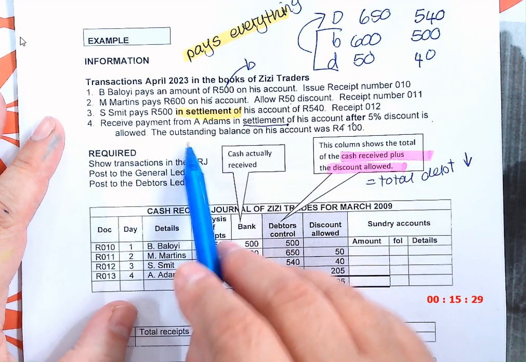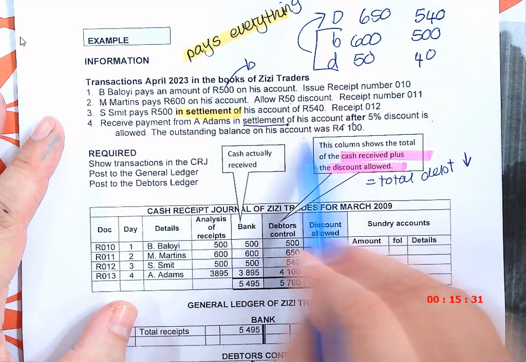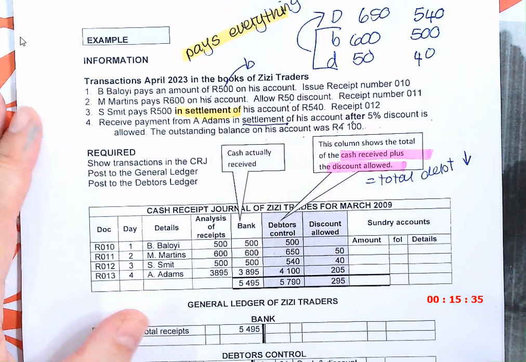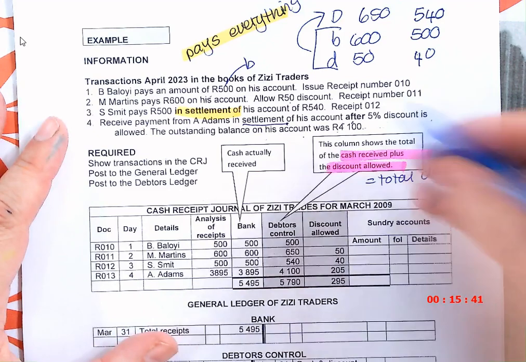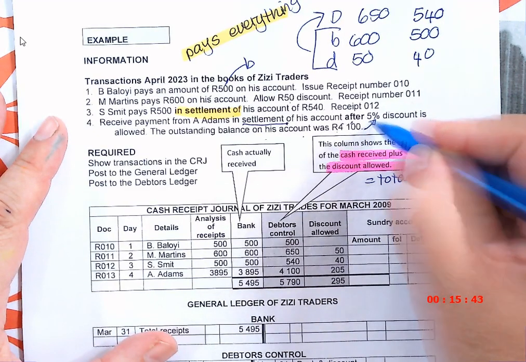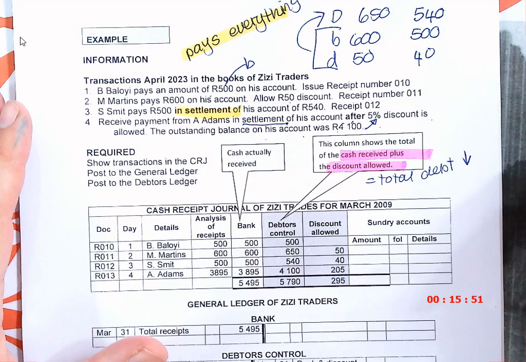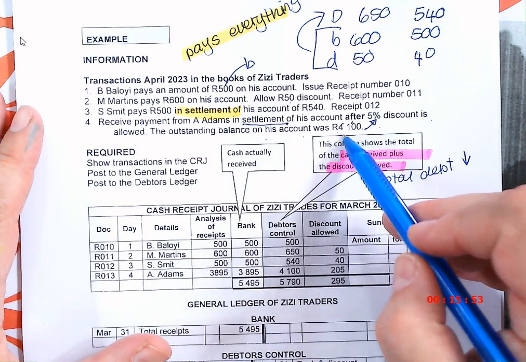The outstanding balance on his account is 4,001. So he still owes me 4,001. We're going to give him a 5% discount on the 4,001. Yes, because they didn't say he paid for one.